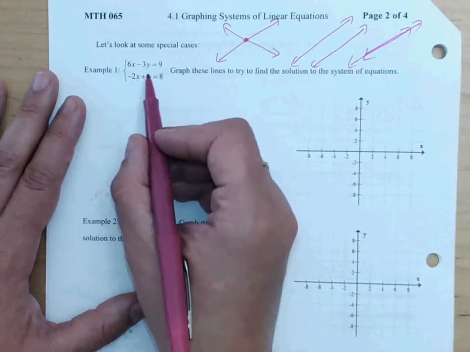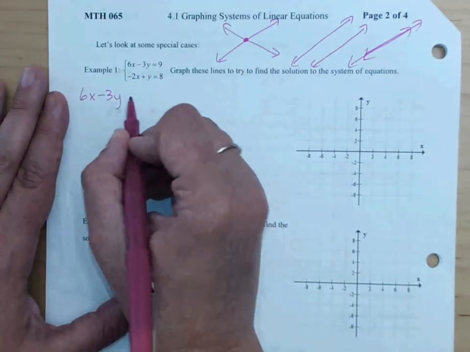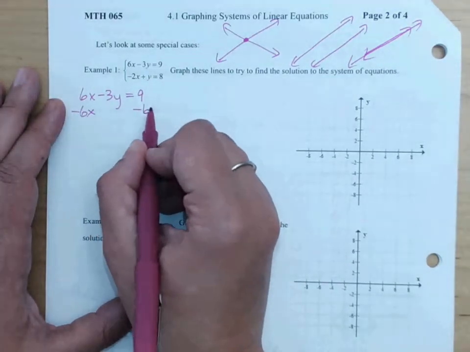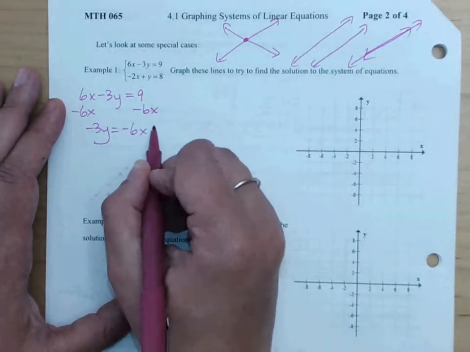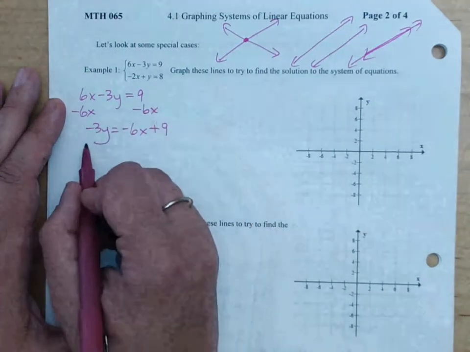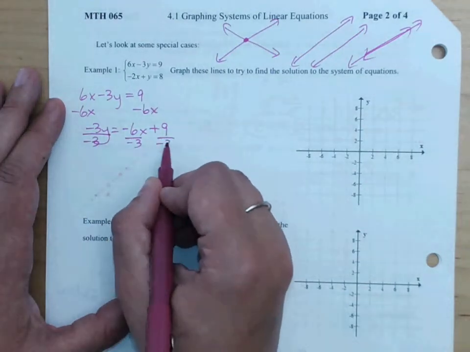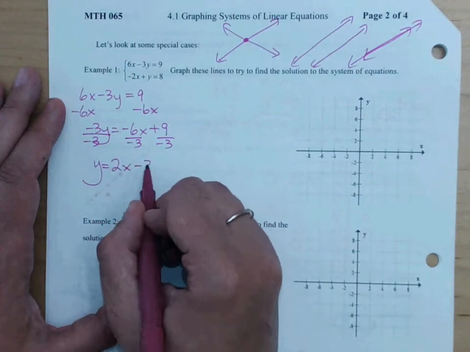So again, my favorite way to graph a line is to put it into slope y-intercept form, so I'm going to do that first. I'm going to subtract 6x. I get negative 3y equals negative 6x plus 9, because it's a positive 9. I'm going to divide everything by negative 3, and I get y equals 2x minus 3.